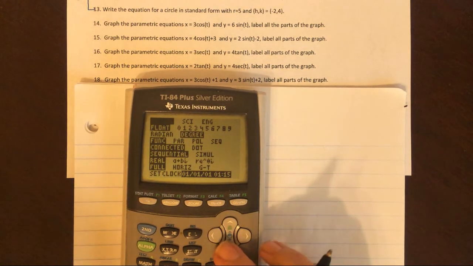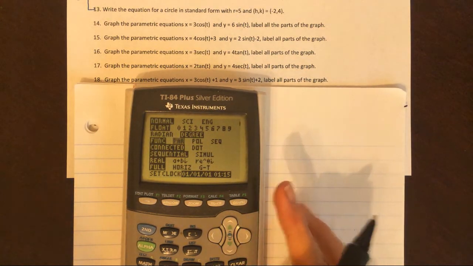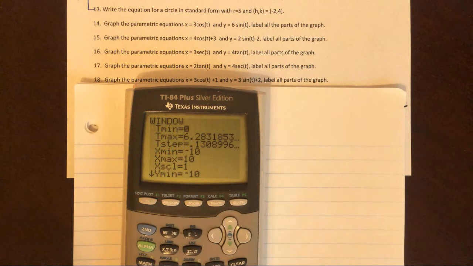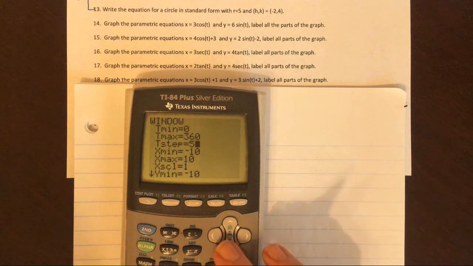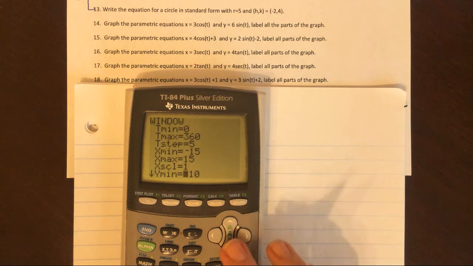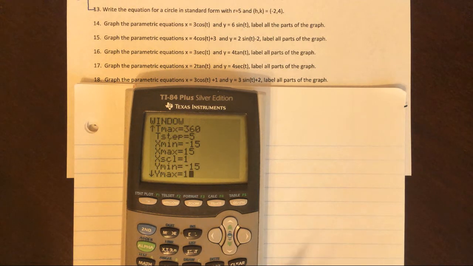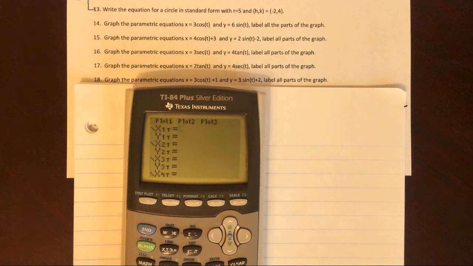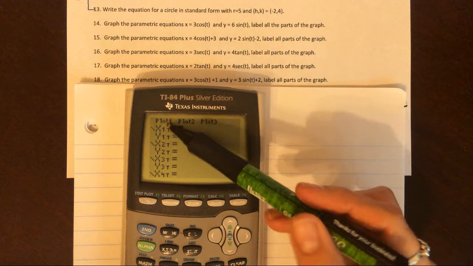So the mode needs to be in degree and parametric. The window should be from 0 to 360, counting by 5s. And in class, I say go from negative 15 to positive 15, and then I told you to make your y's negative 10 to positive 10. It doesn't really matter if you want to change those. I'm going to have a perfectly square window, so I'm going to make everything go from negative 15 to positive 15.